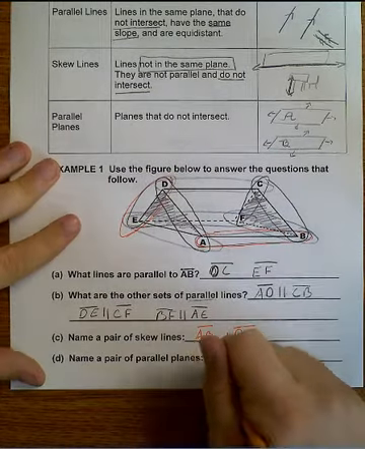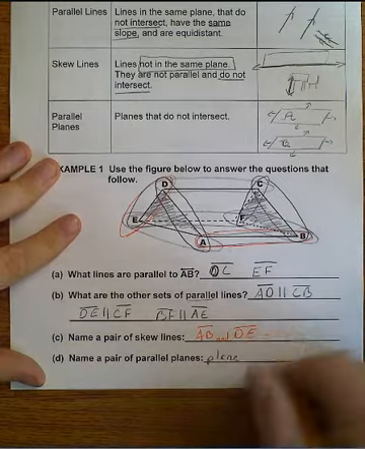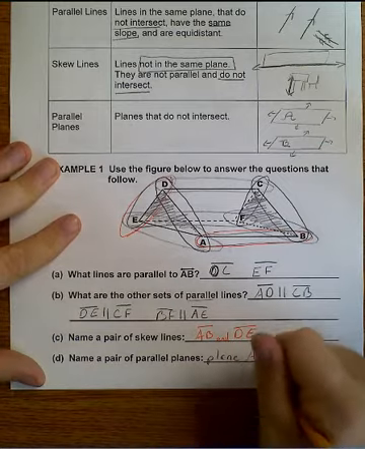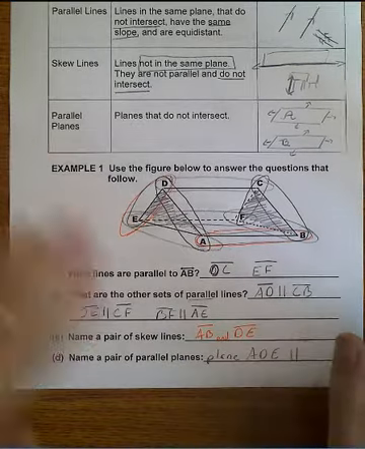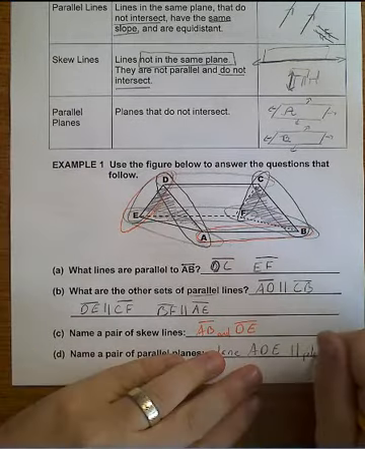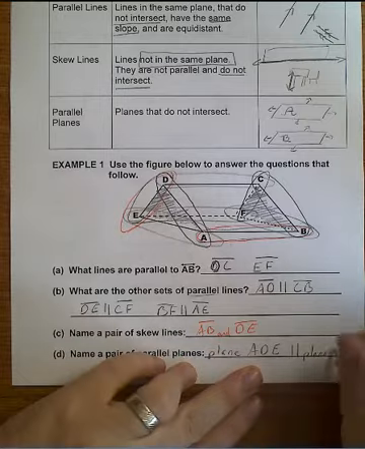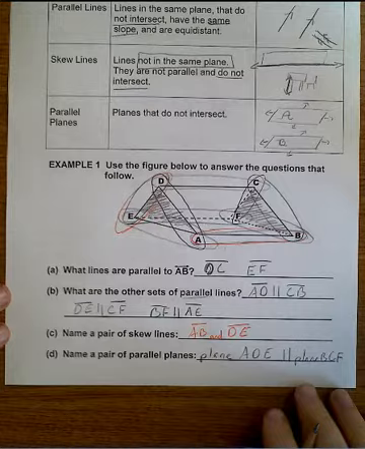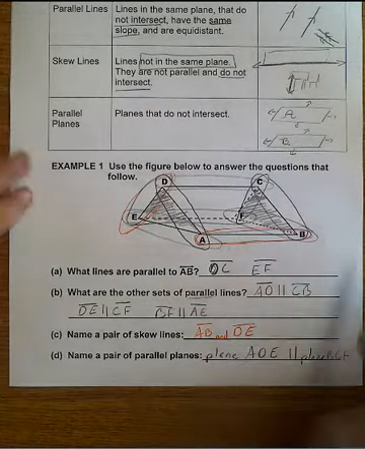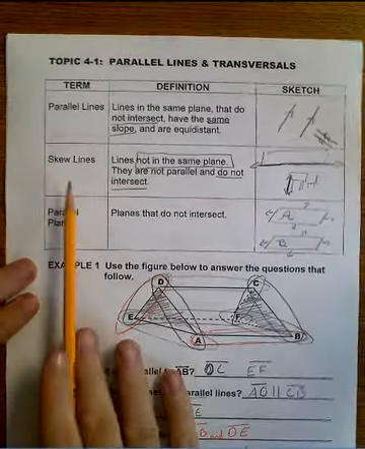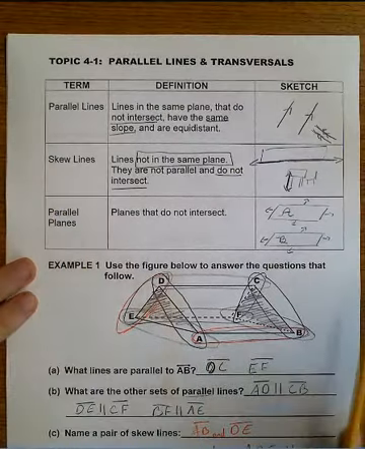Remember, planes are labeled with three letters. So we have plane A, D, E. It's parallel to plane B, C, F. So, look at this again if you ever get confused about parallel lines, skew lines, and parallel planes.